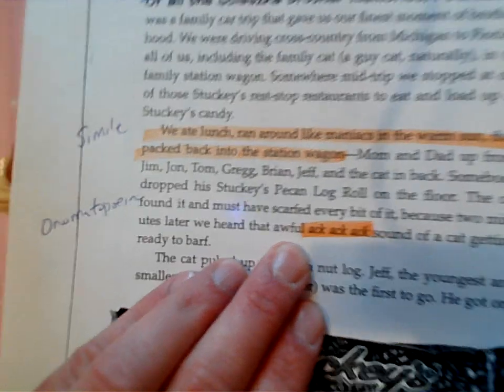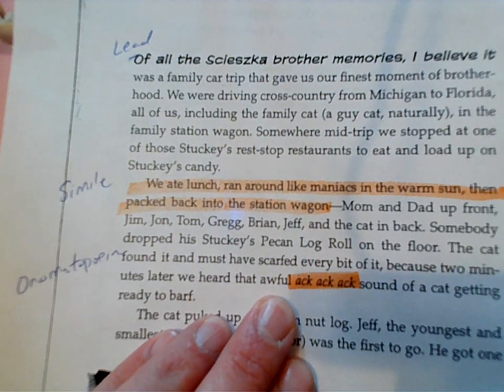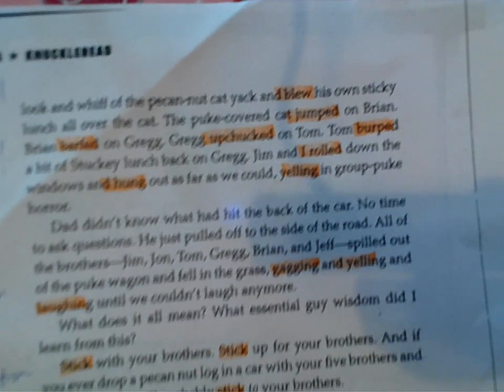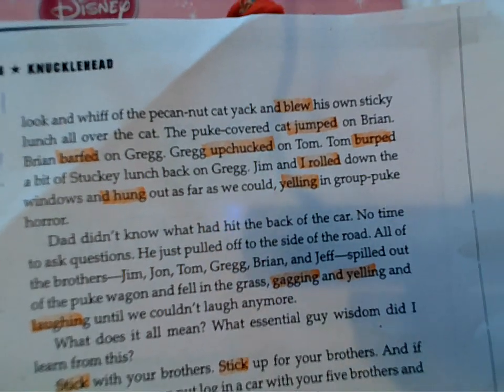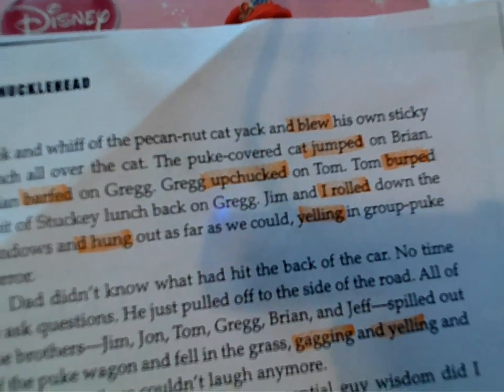I love how the writer uses onomatopoeia. So we have two types of figurative language right out of the gates here in this second paragraph. What else did we notice from our writer in this very, very short piece? Awesome action verbs. And maybe you have a personal favorite verb for puking.